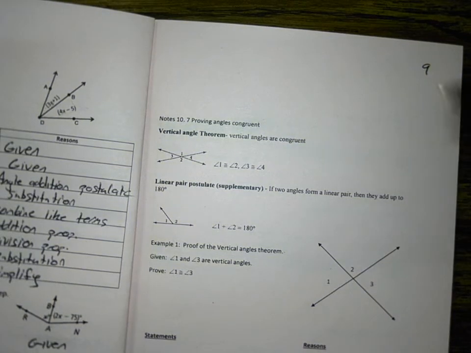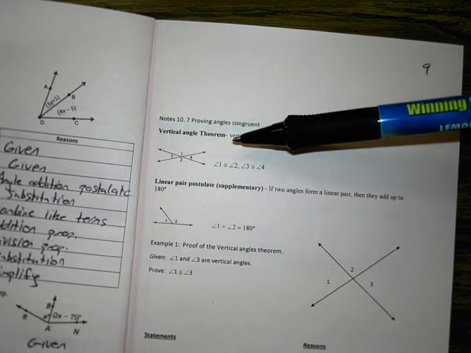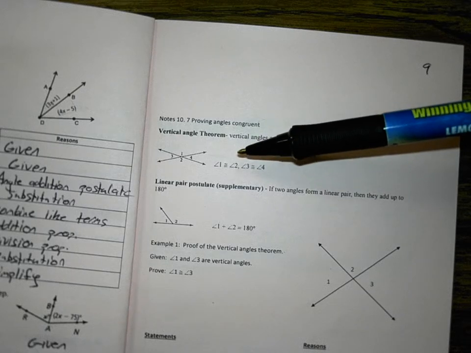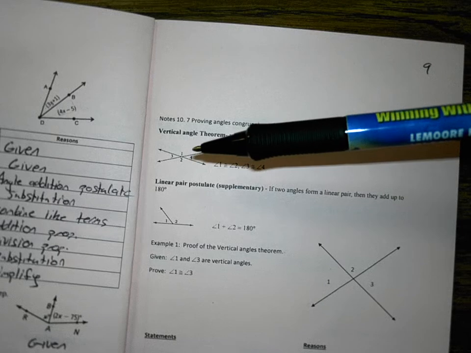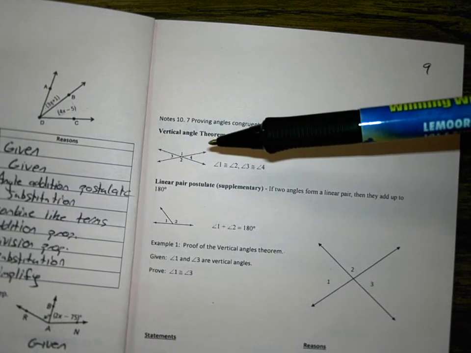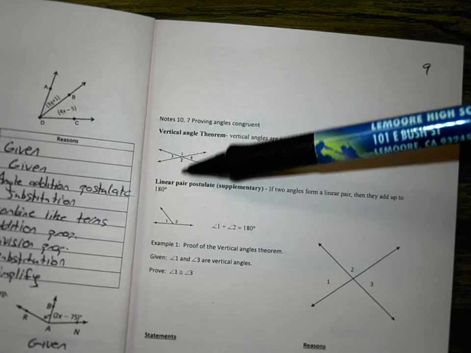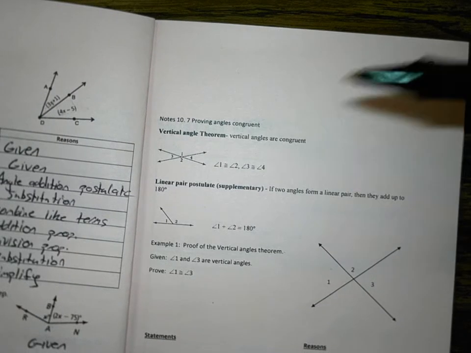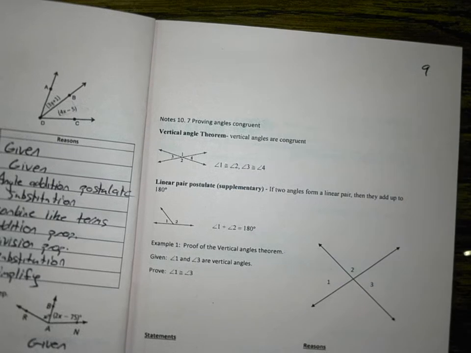Okay. One of the last theorems we're going to go over is the vertical angle theorem, which we covered already, correct? What are vertical angles? We've gone over this. What do we know about vertical angles? There's a picture of it right here. They're equal to each other. So angle 1 and angle 2 are equal to each other, right? 3 and 4 are equal to each other. So that's stated here. Those are vertical angles. Vertical angles are congruent, equal to each other. Perfect. Right there in the definition for us.